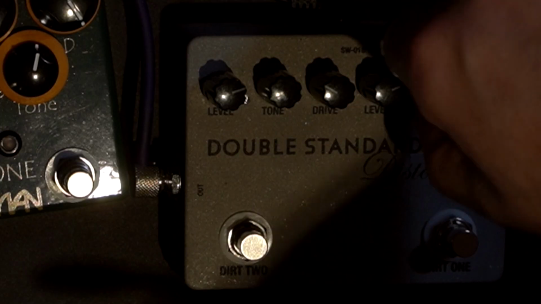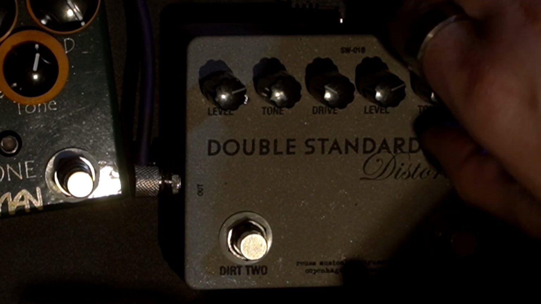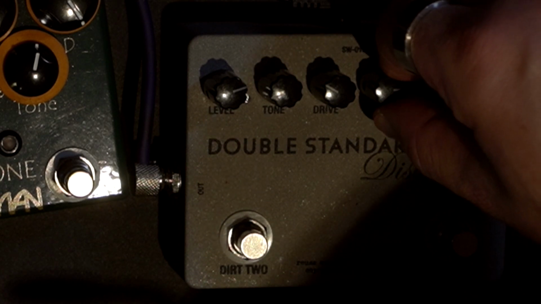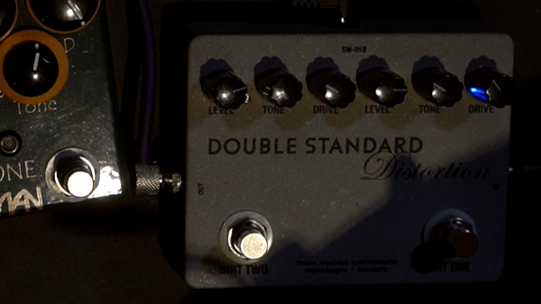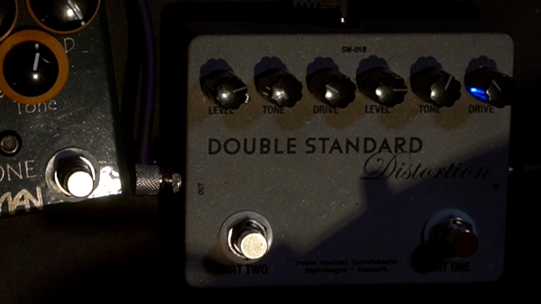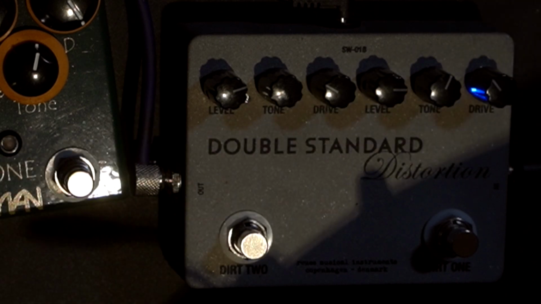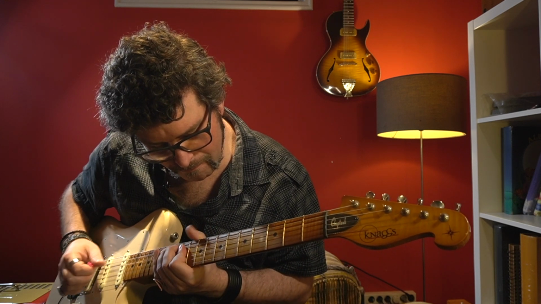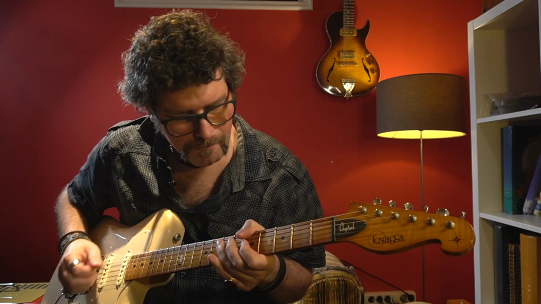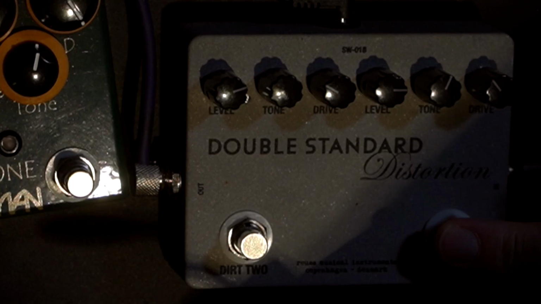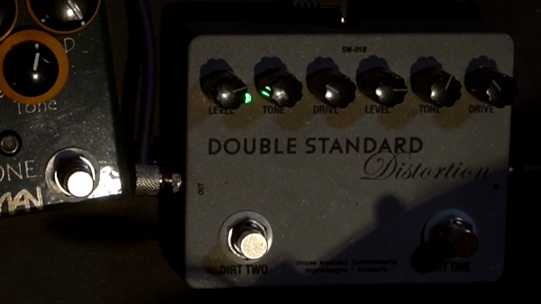And the tone actually works in reverse. So here it's the brightest setting, here it's the darkest setting. Great pedal. And the other side.